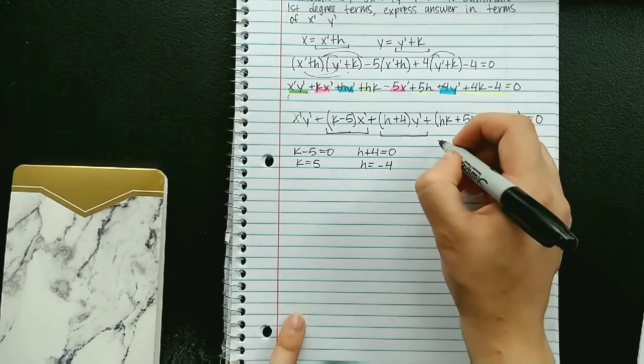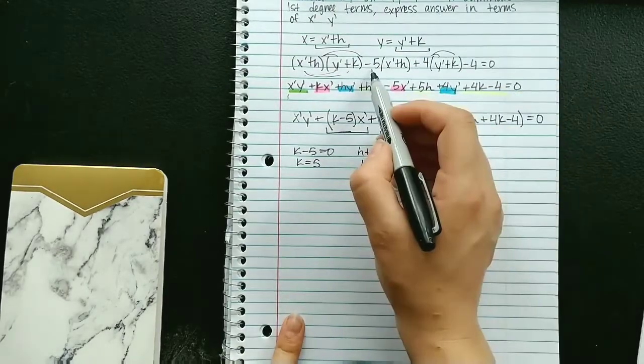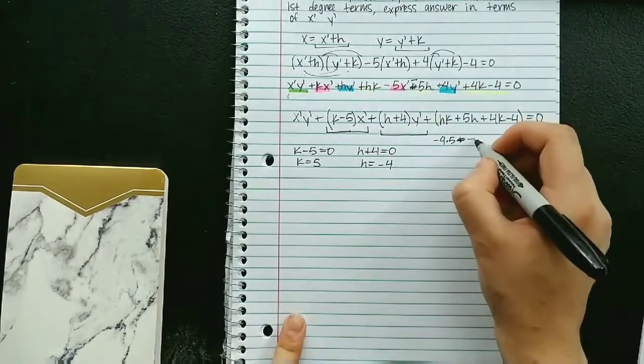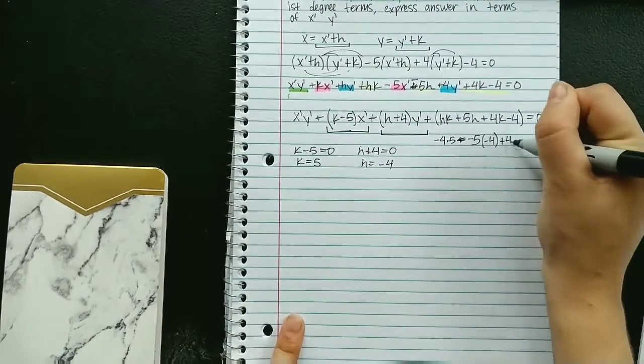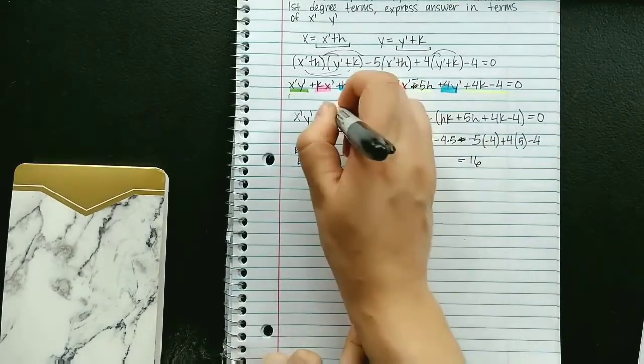Now we're going to plug in the k and h terms up above, so every time you see an h, you're going to plug in a negative 4, and this is where I realized my mistake. That should be a negative 5. And every time you see a k, plug in a 5. And when you do that, you should get 16.